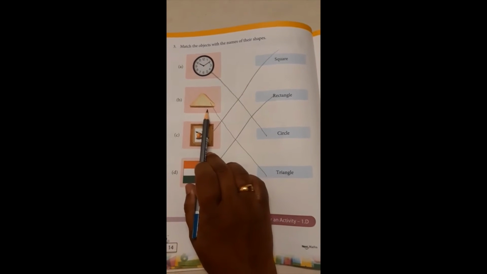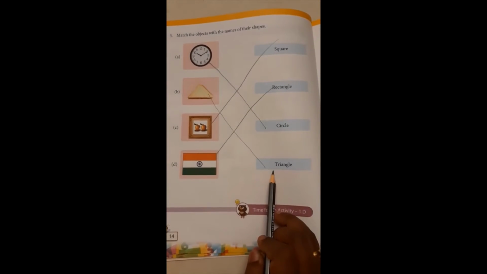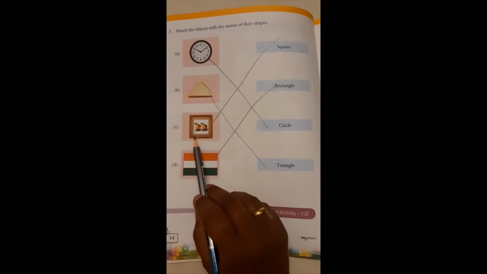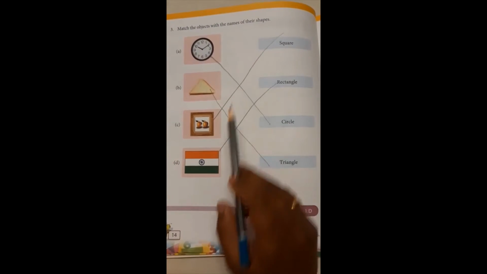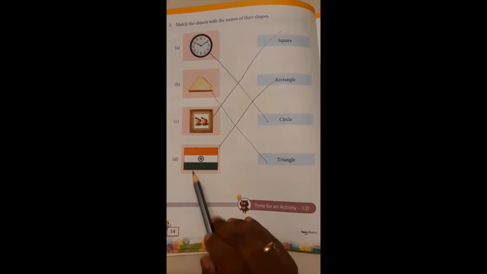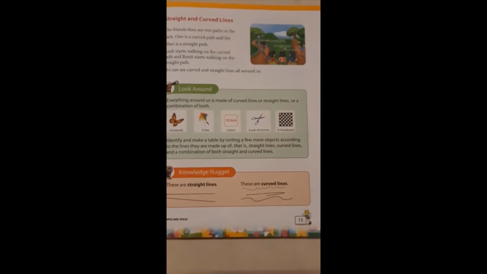Next is a sandwich. Sandwich is having a shape of a triangle. So we will match with triangle. Next we have a photo frame which is square in shape. So square. And our national flag, rectangle in shape. So match with rectangle. Now next page.